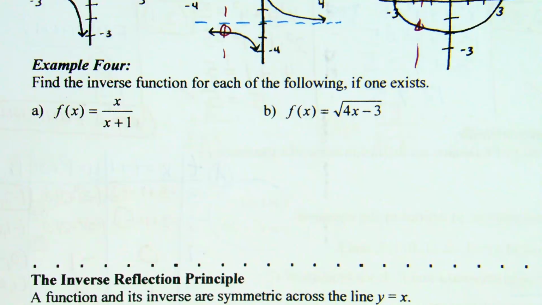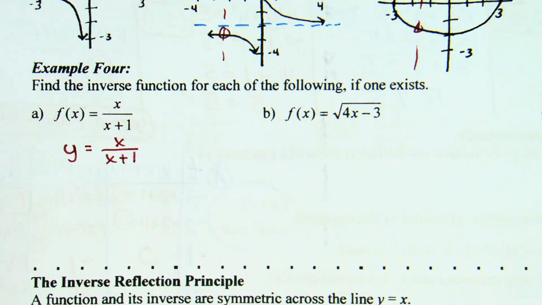Switch x and y. So now, when I go to switch x and y, first of all, do I have a y? No. Okay. Yes and no. There's no y staring at me, but what's taking the place of y? F of x. So realize that this actually says y equals x over x plus 1. Does that make sense if I say that? So now, to actually find the inverse, we're going to switch. Every place you see an x, replace it with y. Every place you see a y, replace it with x.